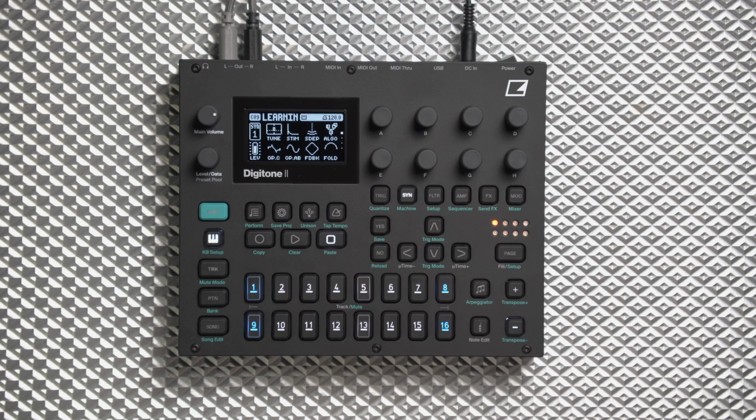Now, I wasn't adjusting our operator AB or our feedback amount just yet because our modulation hasn't been set. This is what we do on page 2.